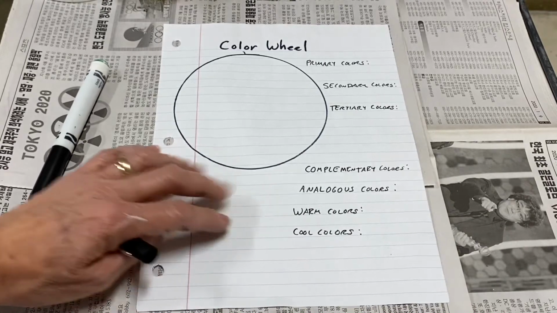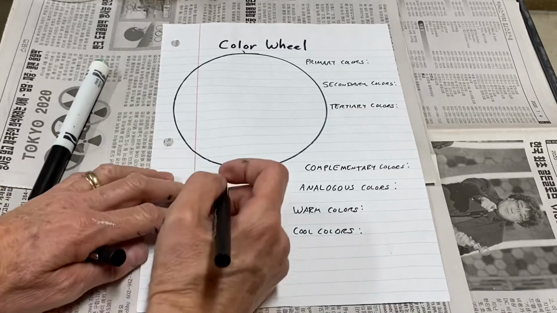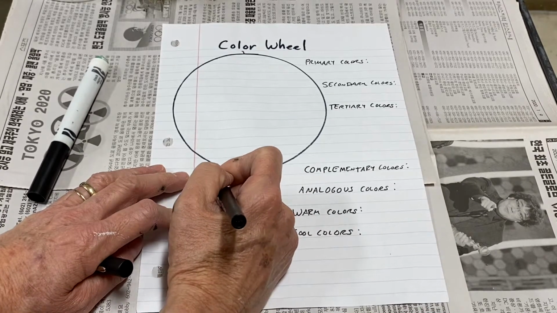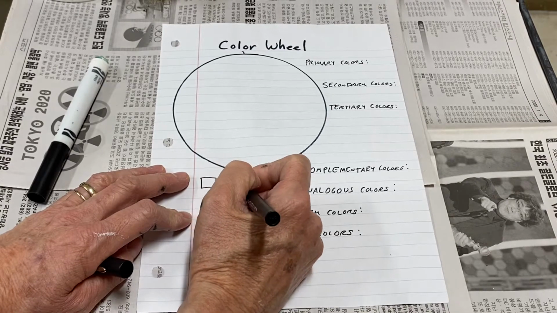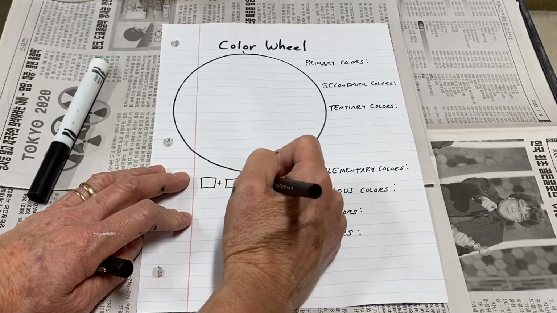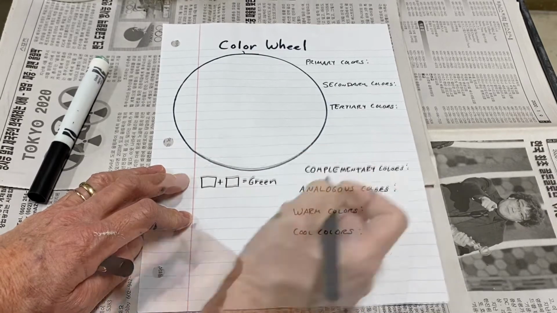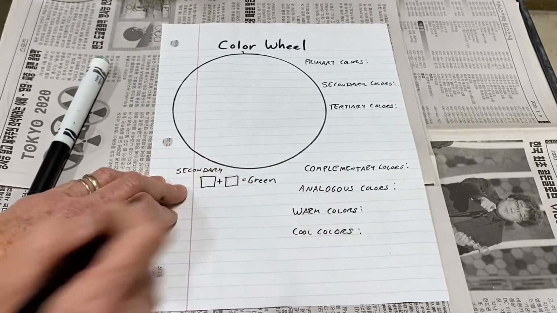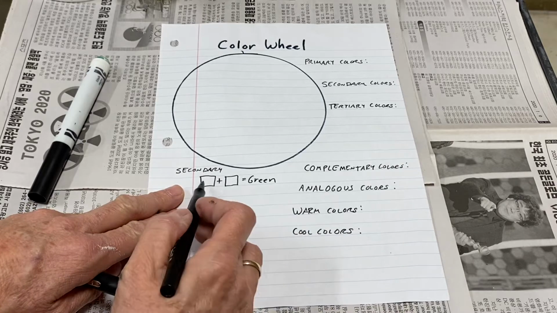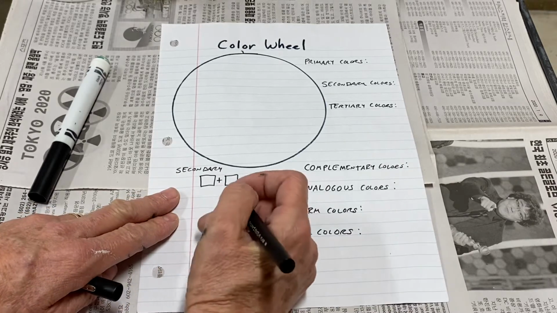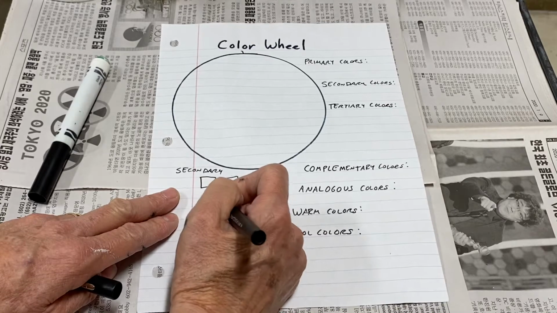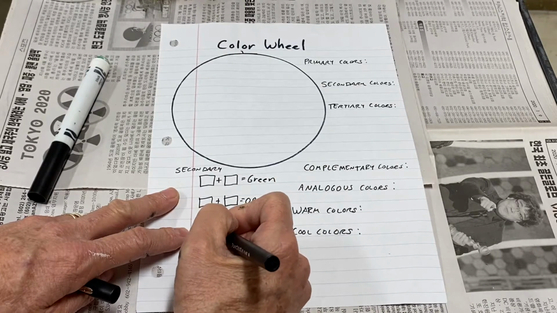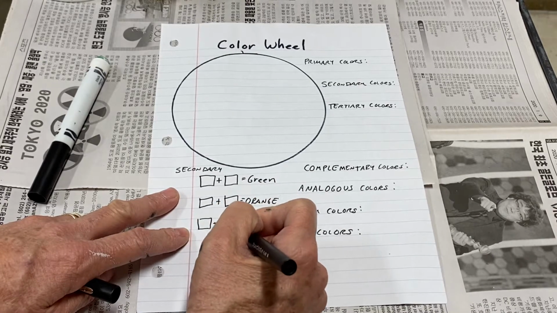All right, and over here, we're going to make a couple of boxes where we're going to create some secondary colors. So here I'm going to make a box, a plus, and a box, and I'll equal green. And I should label this secondary colors. Secondary colors, box plus box equals green. Box plus box equals orange, and box plus box equals violet or purple.